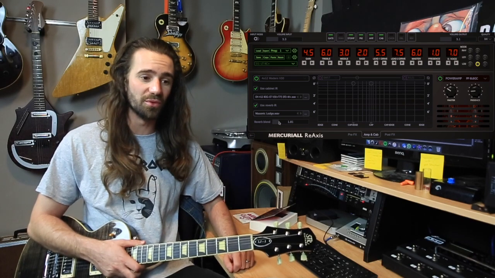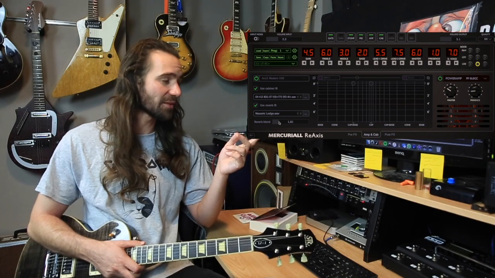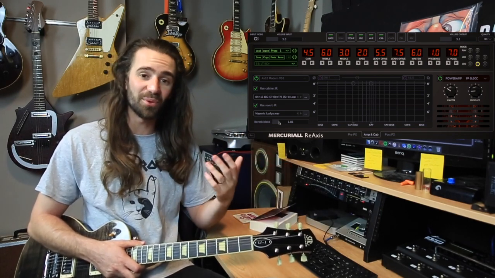You know, you can either use this as a standalone plugin, or if you're using a preamp, you could just run that straight into this, turn the preamp on Reaxis off, or even if you're using a real tri-axis, and use the power amp simulation and the built-in IR and room IR loading capabilities.